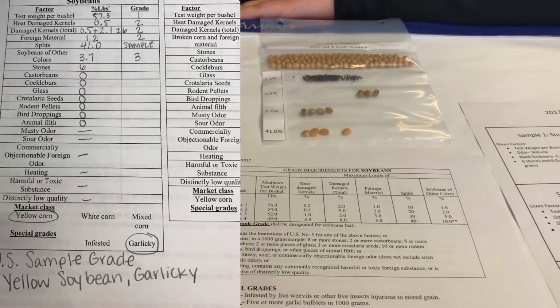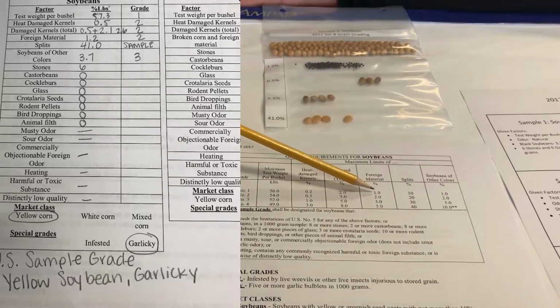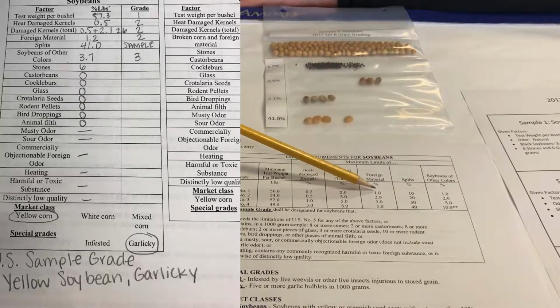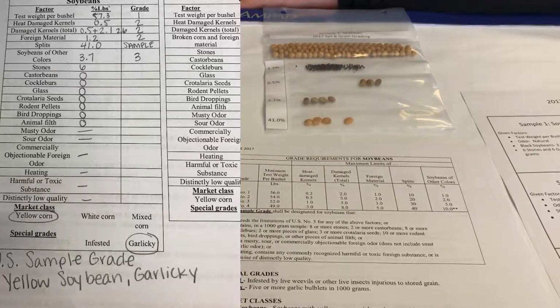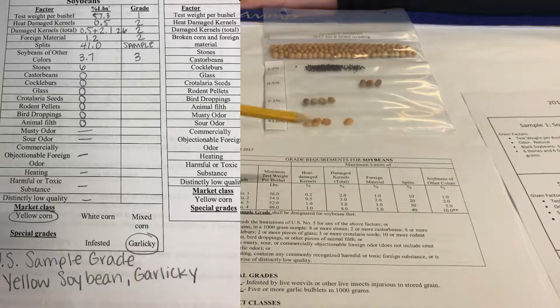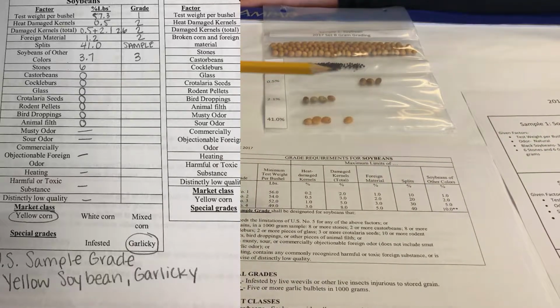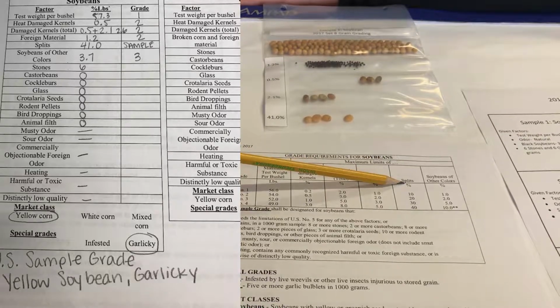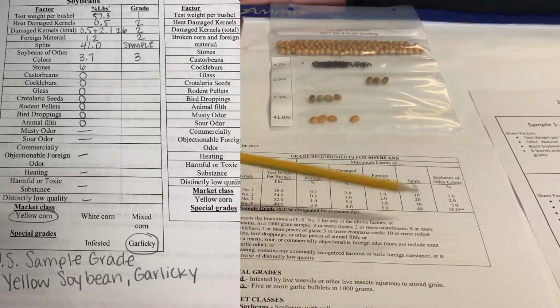Foreign material is 1.2% in this case, and again, we don't meet the minimum requirements for a US number 1, so we drop to a US number 2. In our splits category, we have 41% splits. As we're looking at our percentage splits on our chart, 41 is off of this chart.